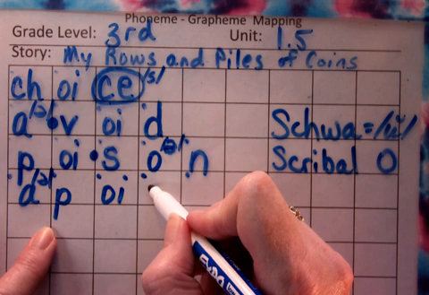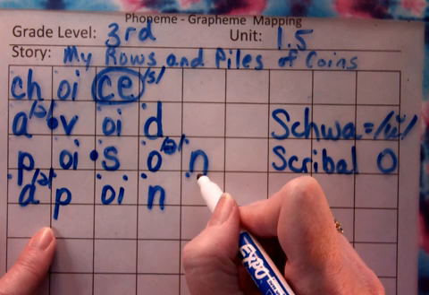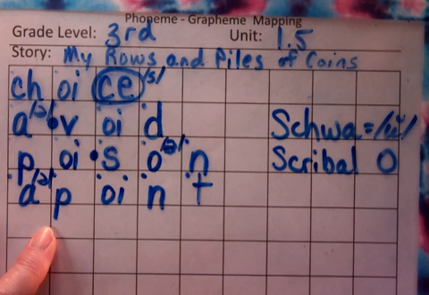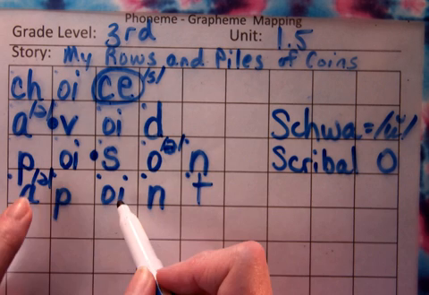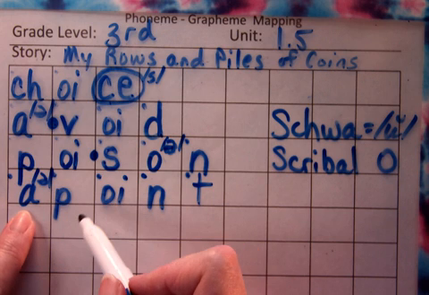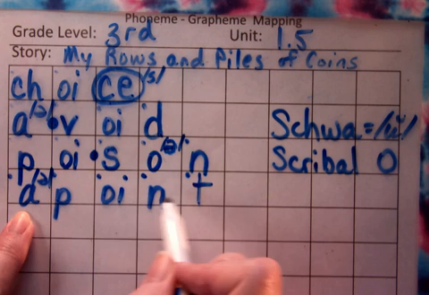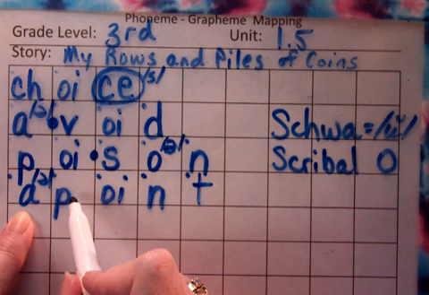My tongue is up, my lips are open. T. Now, this is two vowel sounds. This one and this one. Point. P goes with oint for the second syllable.